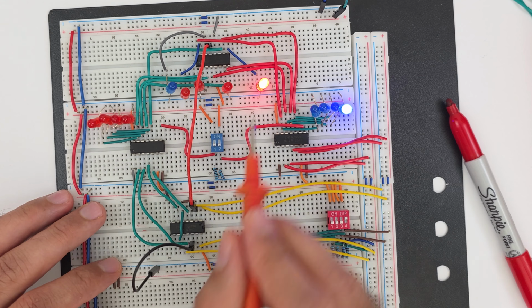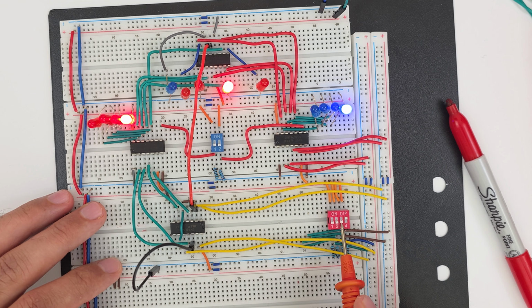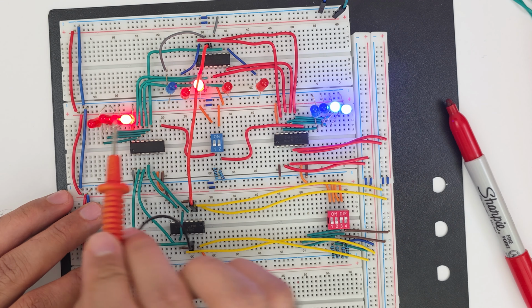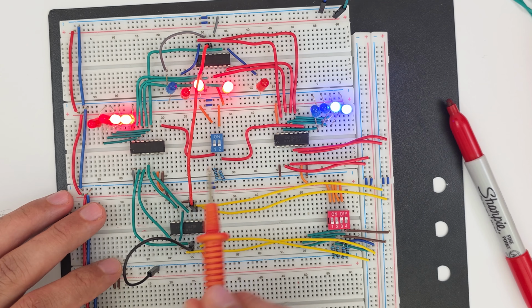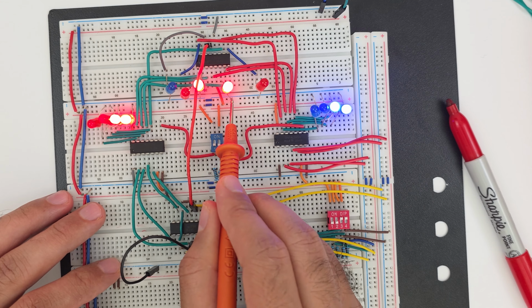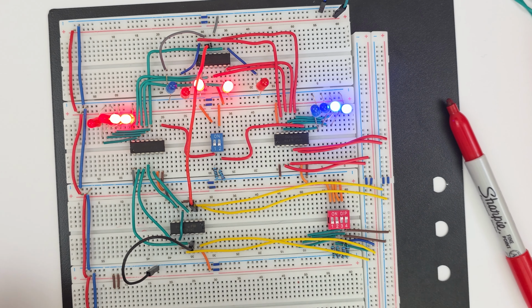1 plus 0 is equal to 1. 1 plus 1 is equal to 2. This value is 3, right? So 3 plus 1 is equal to 4. 3 plus 3 is equal to 6. 4, 2, 1, 2, 4. So 2 plus 4 is equal to 6. So the addition is working fine.